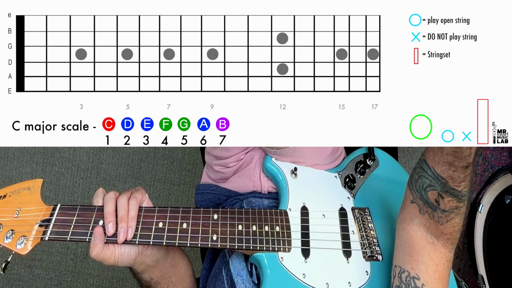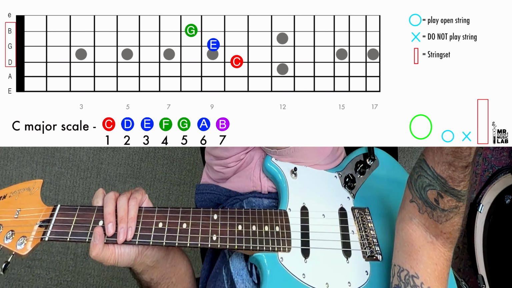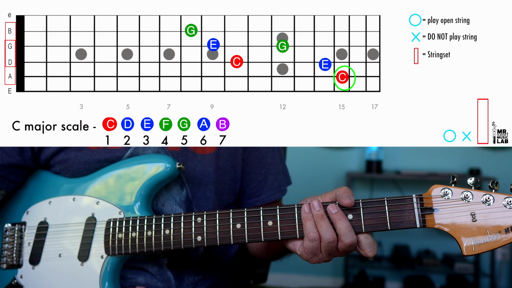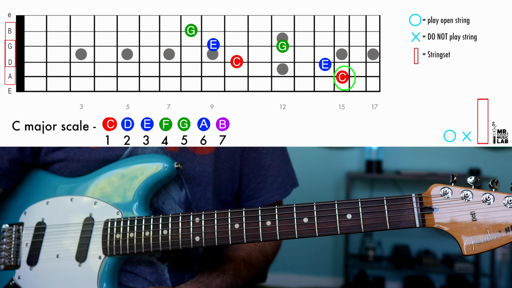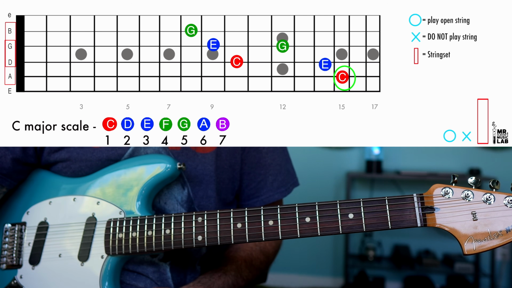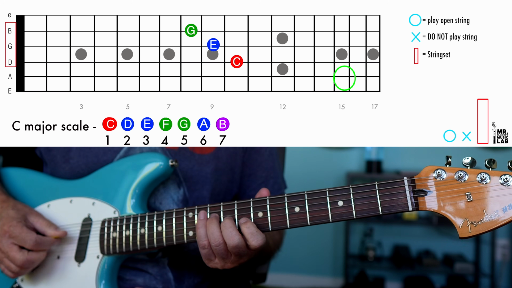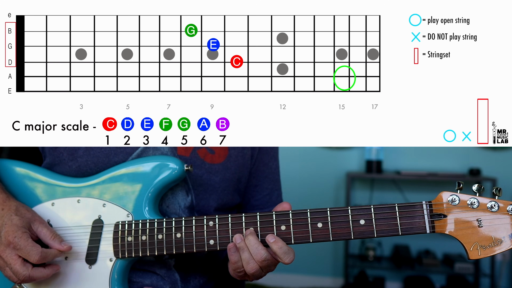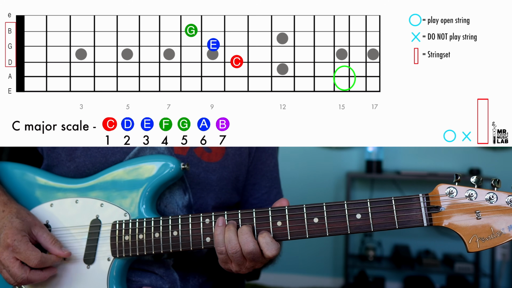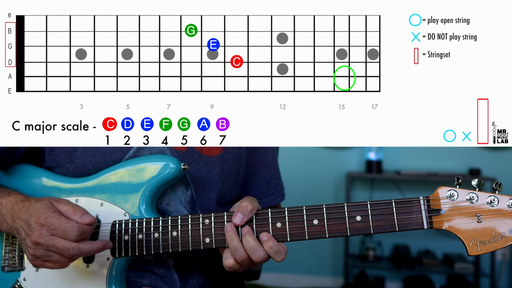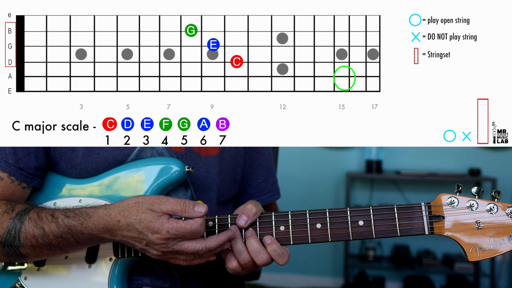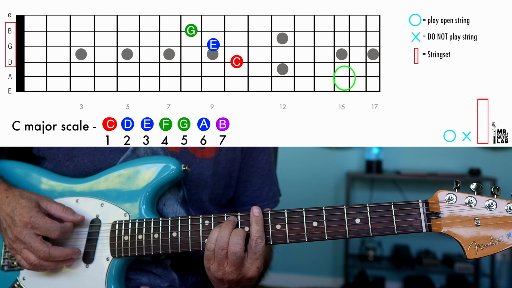Pull these guys off. So you got this all queued up. Okay, now let's go over this. Let me get rid of the ADG string set. There we go. Now you see this. This is C's right here. C, E, G. We're on the DGB string. See that? Now this one is amazing to play because it's inside of the actual C major bar chord.